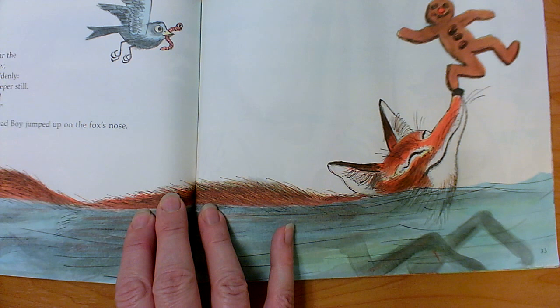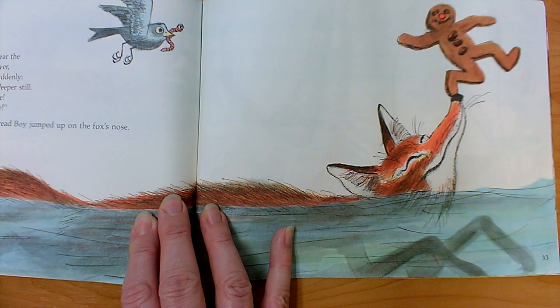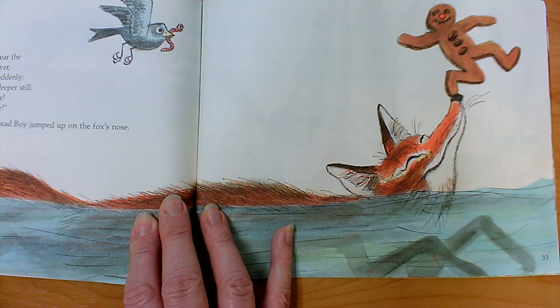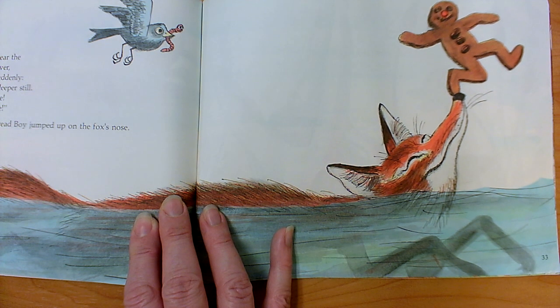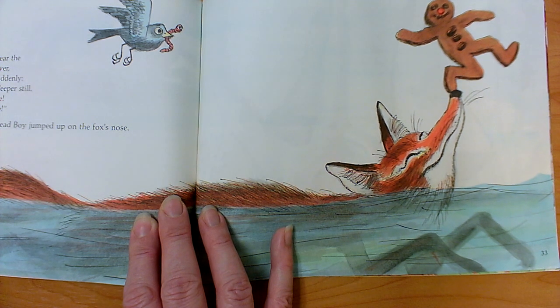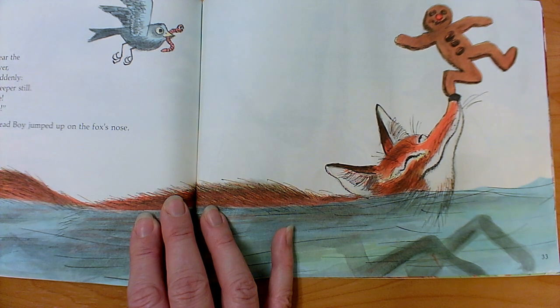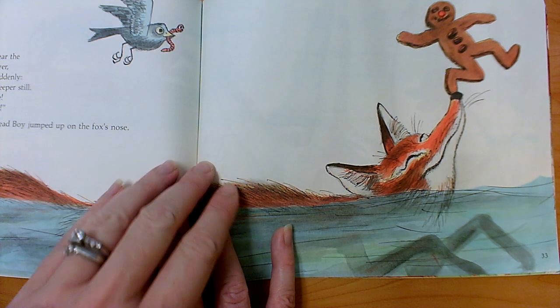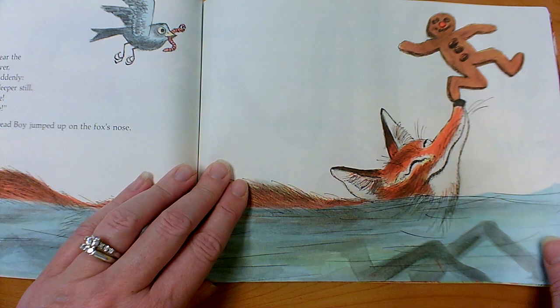Let's find out. When they were near the other side of the river, the fox cried out suddenly, "The water grows deeper still. Jump up on my nose, jump up on my nose." So the little gingerbread boy jumped up on the fox's nose.